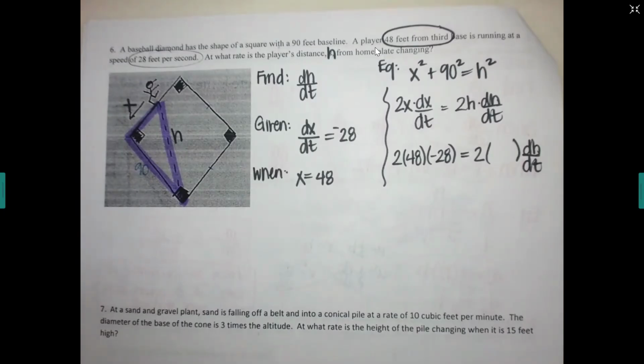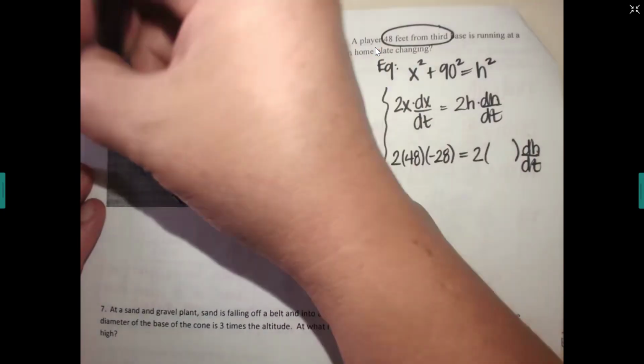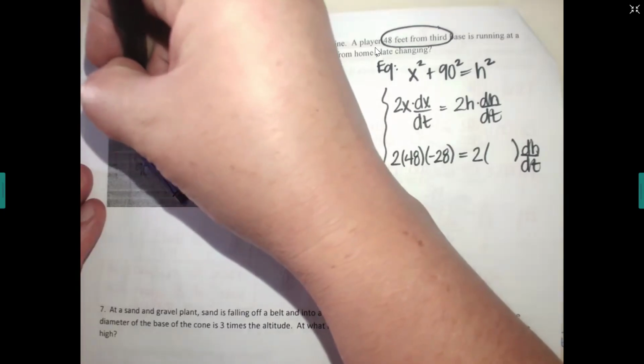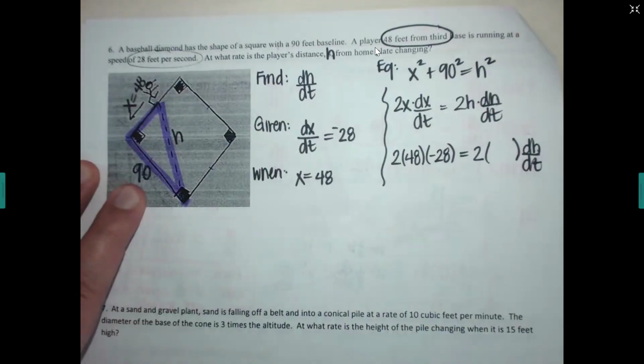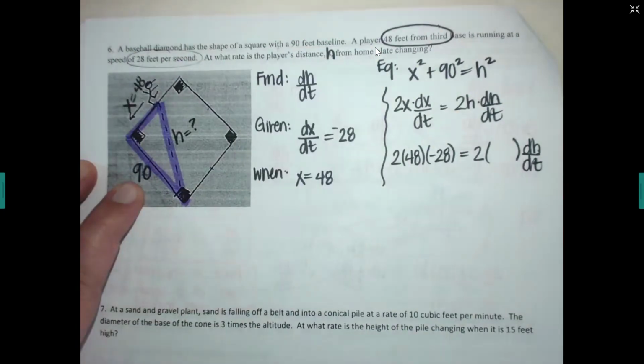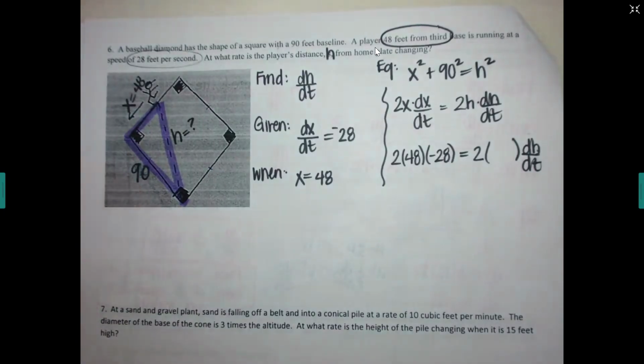But I want you to think about, if I know he's 48 feet away and I know that this side is 90, then can I find what this third side would have to be? Yeah, and you'll use Pythagorean theorem, but before you took the derivative of it.